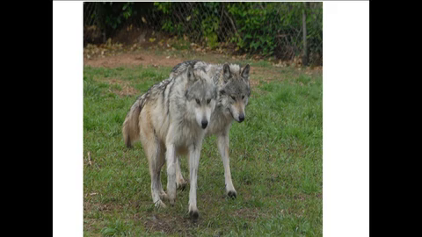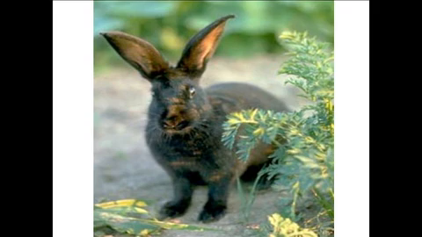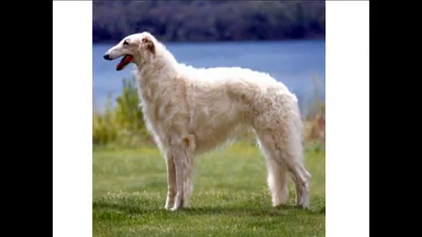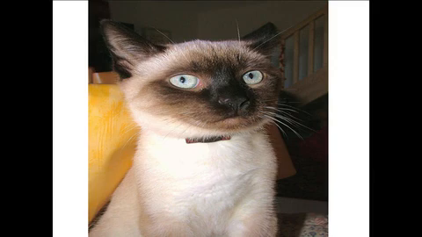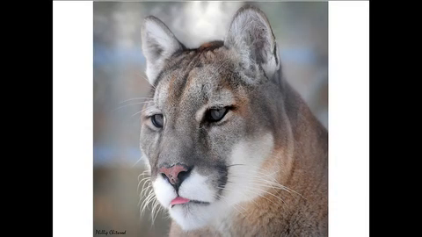It's actually not a two-headed wolf. It's two wolves that are close together. Ah, it's a bird, right? Good for you, it's a rabbit. How about that? Russian wolfhound. If you've been to Venice, you recognize this.